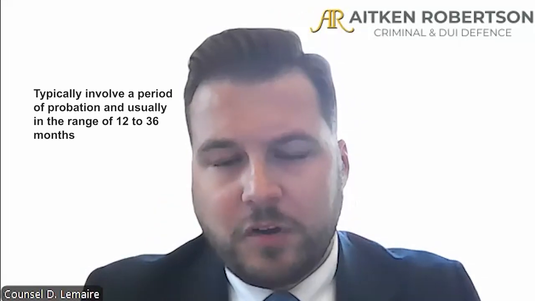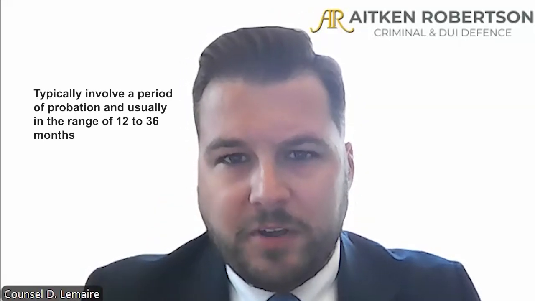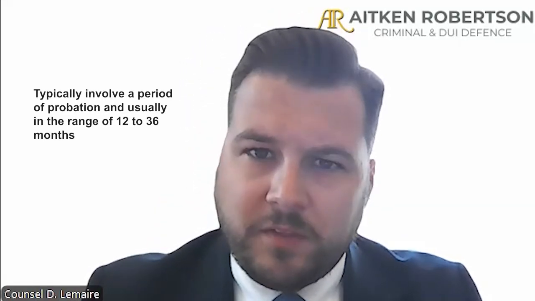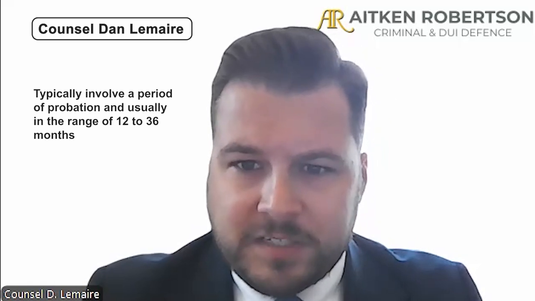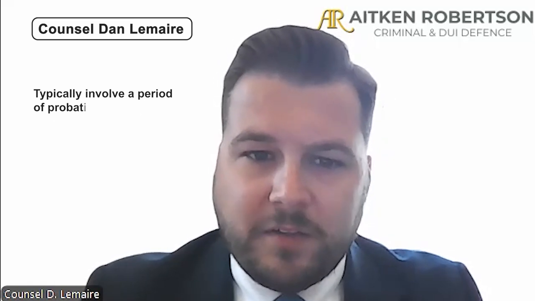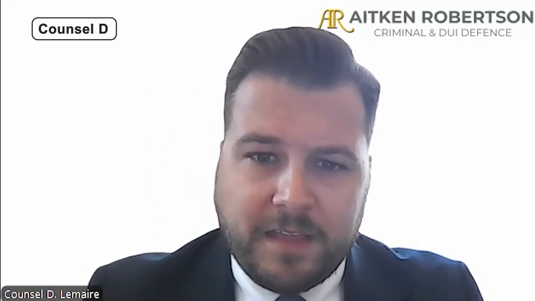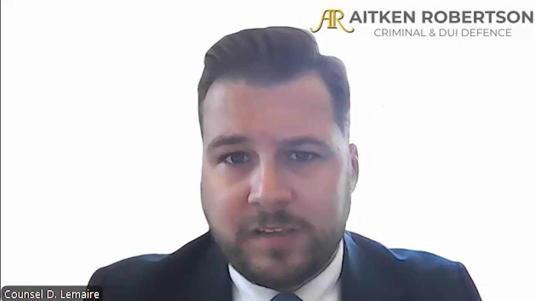And then what are the typical conditions that might be attached to a conditional discharge? A conditional discharge will typically involve a period of probation, usually in the range of 12 to 36 months. That will usually require the offender to keep the peace, report to a probation officer, attend counseling, and not possess any weapons. Depending on the circumstances, the court may also order restricted contact or communication between any victims or witnesses in the case.